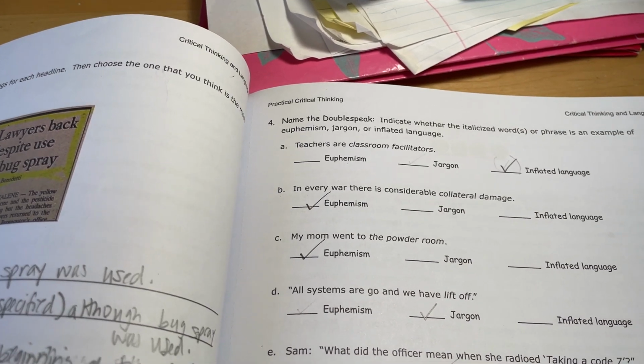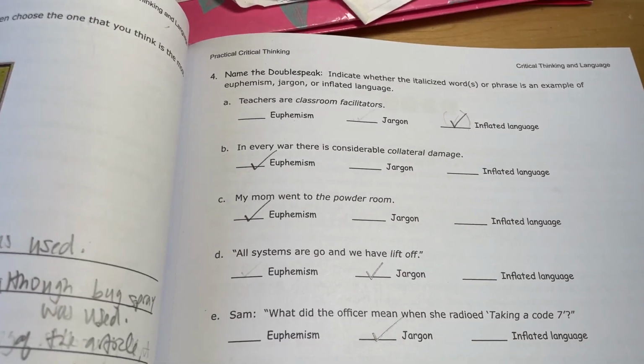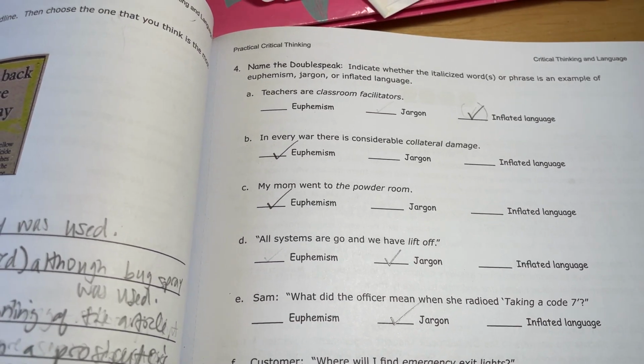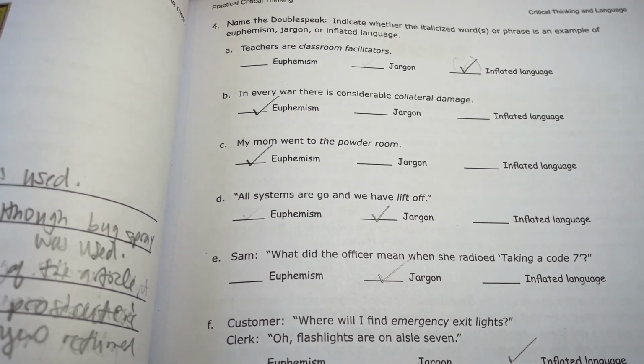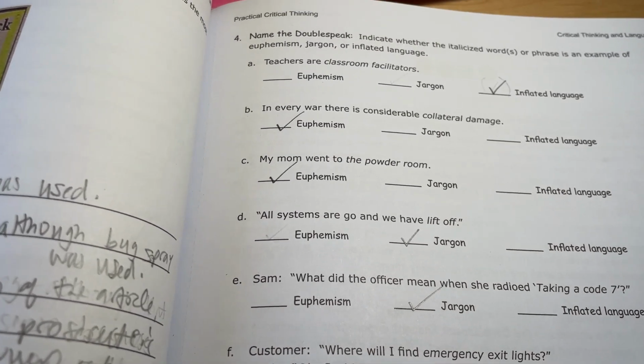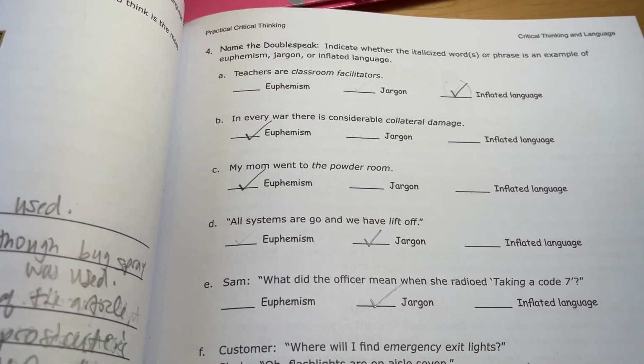All systems are go and we have liftoff is jargon. That is what NASA uses when a rocket is launched. Sam, what did the officer mean when she radioed taking a code 7? That is also jargon.